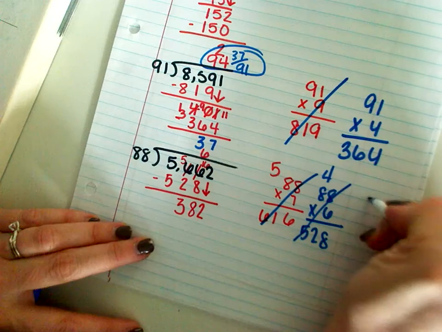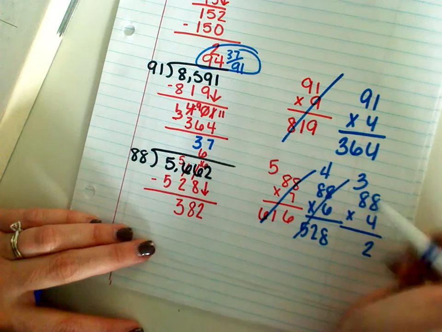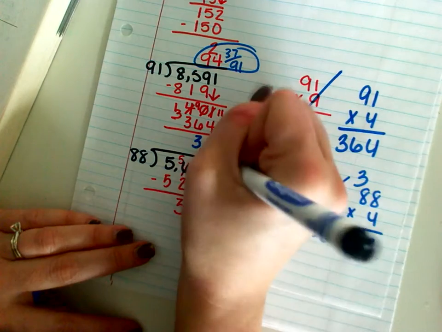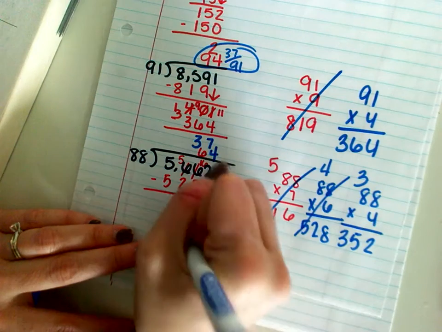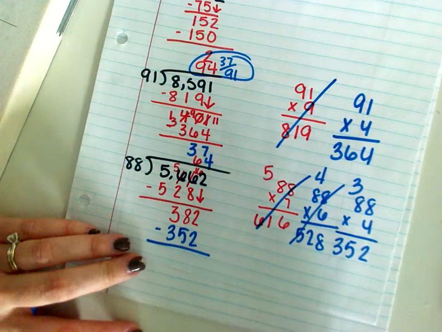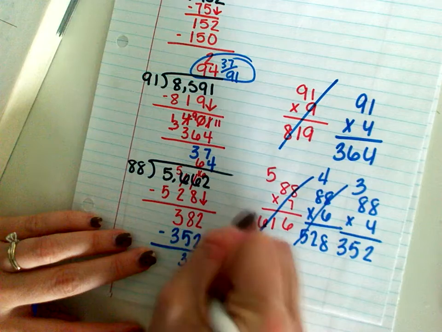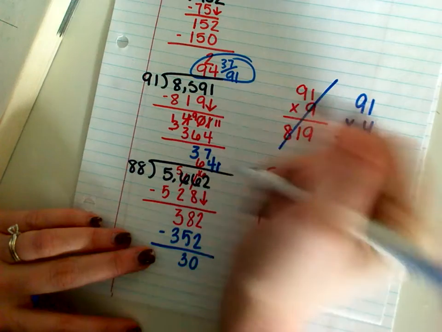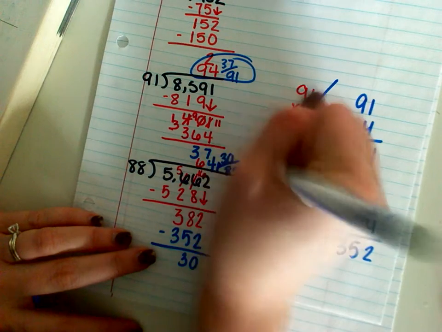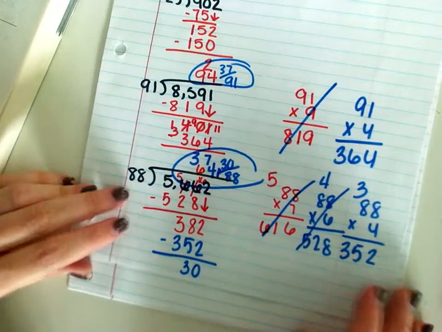4. All right, let's try it. 88 times 4. 8 times 4 is 32. Plus 3 is 35. I think that's the closest we're going to get. So we got 382 minus 352. We get? 30. So remainder 30, but how do we write that? 30 over 88. Very good. 64 and 30 over 88. That one was a little messy.